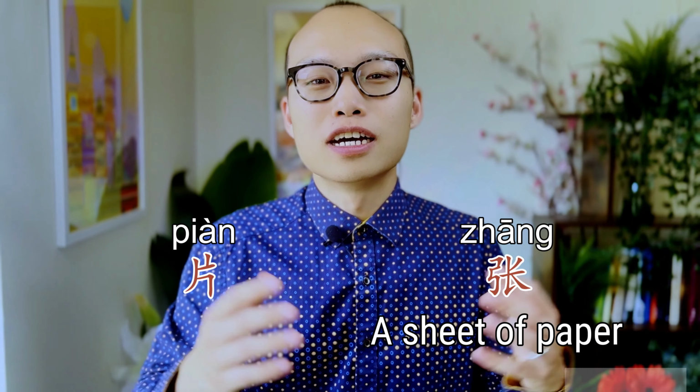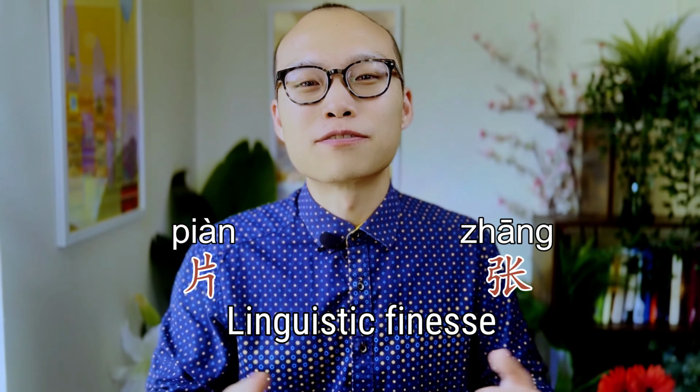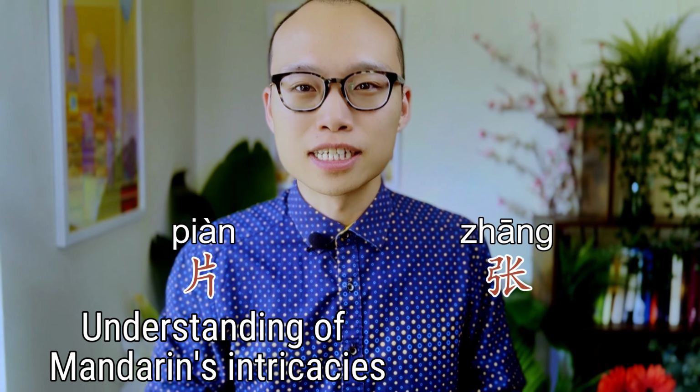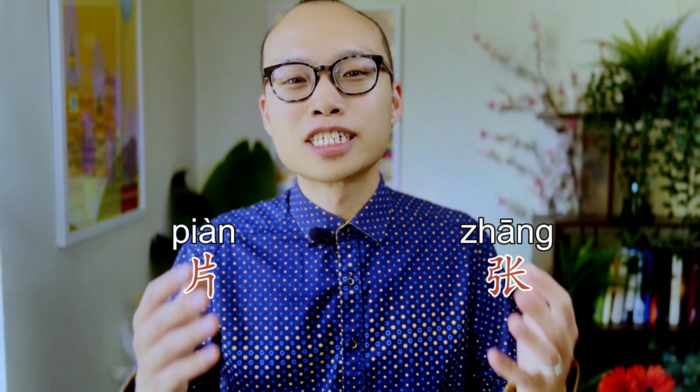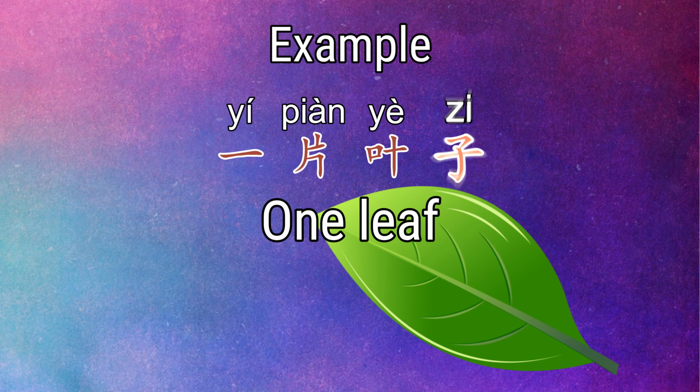While piàn might be apt for expressing a slice of apple, zhāng could be more fitting for a sheet of paper. While both measure words describe flat objects, discerning the nuances between piàn and zhāng is key to linguistic fineness. Employing piàn correctly reflects a refined understanding of Mandarin's intricacies, but it's just as crucial to recognize situations where zhāng is the more appropriate choice. For example, 一片面包 one slice of bread, 一片森林 an area of forest, 一片叶子 one leaf.